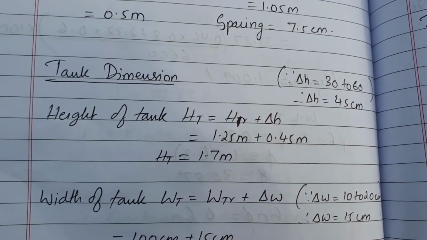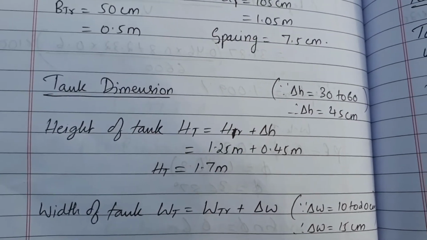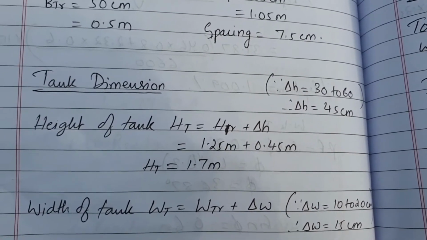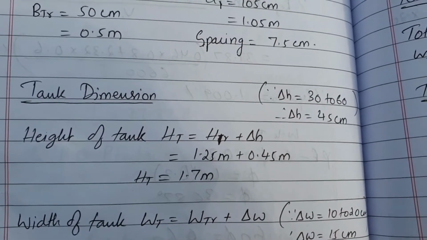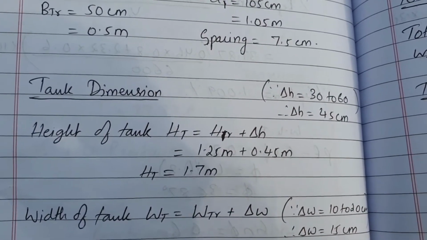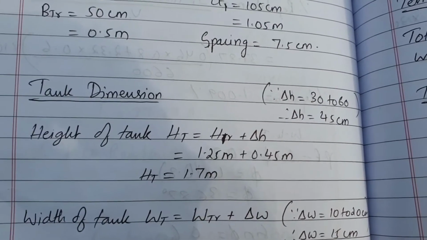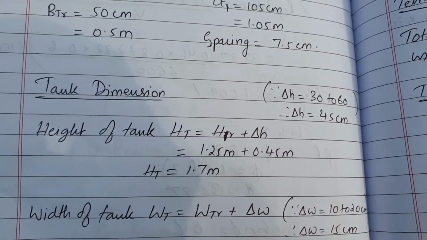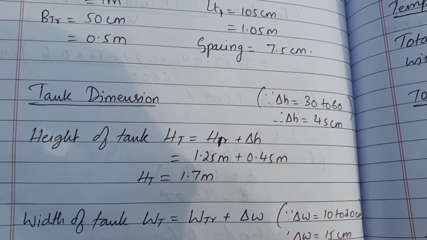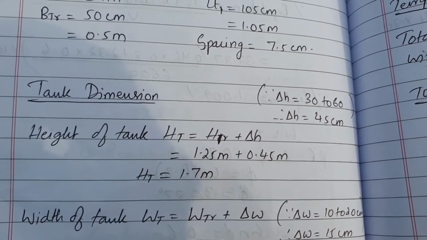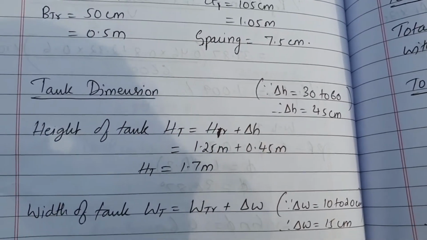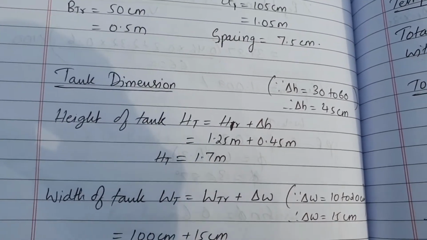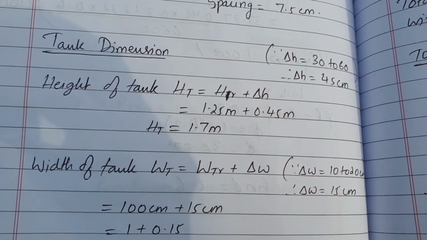First, try to find out the tank dimension. Therefore, height of tank HT is equal to HTR plus delta H. HTR is given and delta H is a standard value, that is its range is delta H is equal to 30 to 60 centimeter. I have told you already, if any value is specified in a range, then take its average value, and the average of 60 to 30 is 45 centimeter. So the total height of the transformer is 1.7 meter.